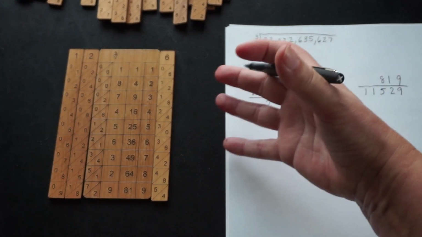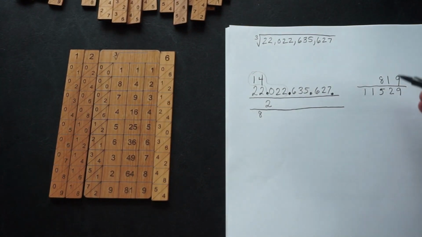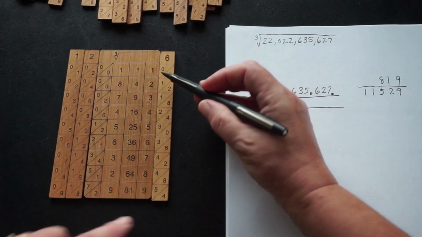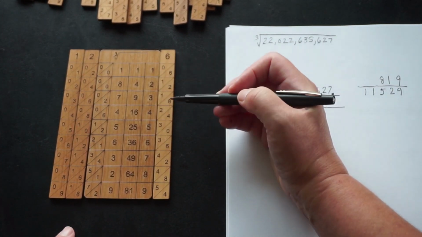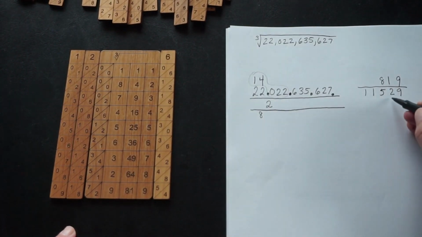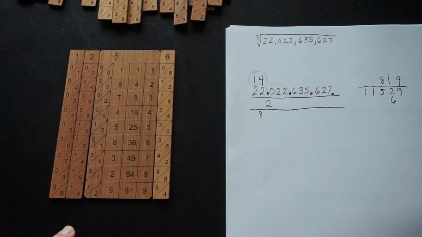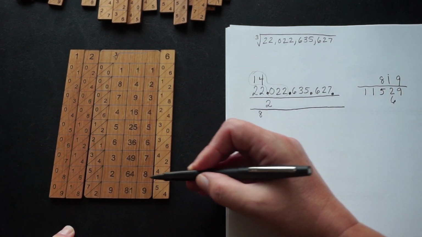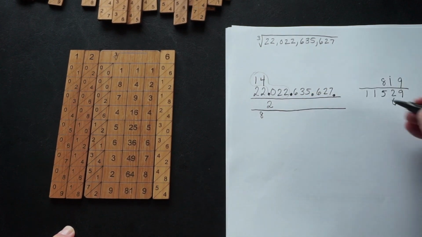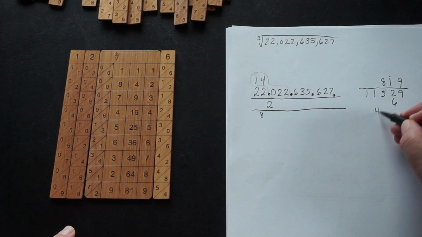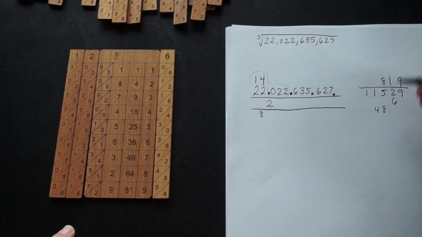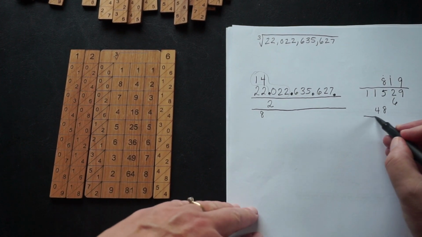Now we move over to the right-hand side, to the back of the plate. We do 1 times this strip. 1 times 6 is 6. We write that so that it's lined up with what we were multiplying by. Then I'm going to multiply 8 times what's here on the right. That gives us 48. Notice how I'm lining it up so that the ones place is under what I was multiplying by.